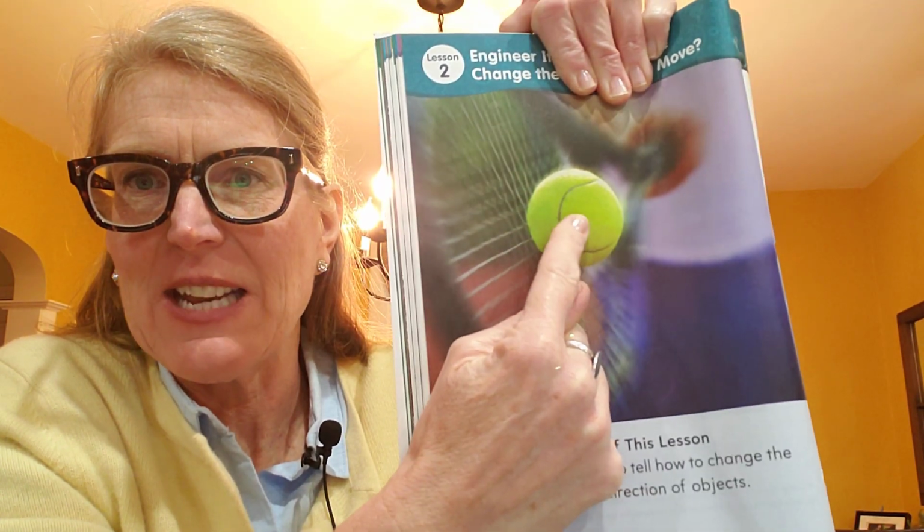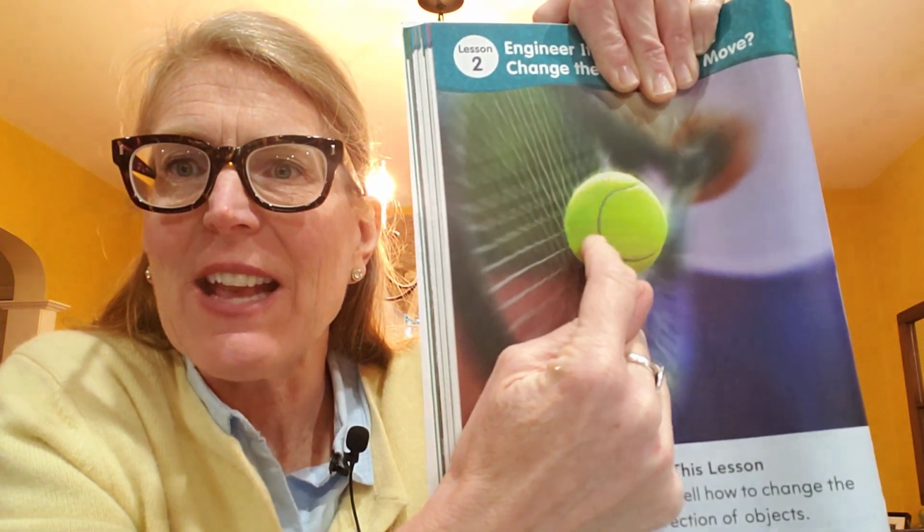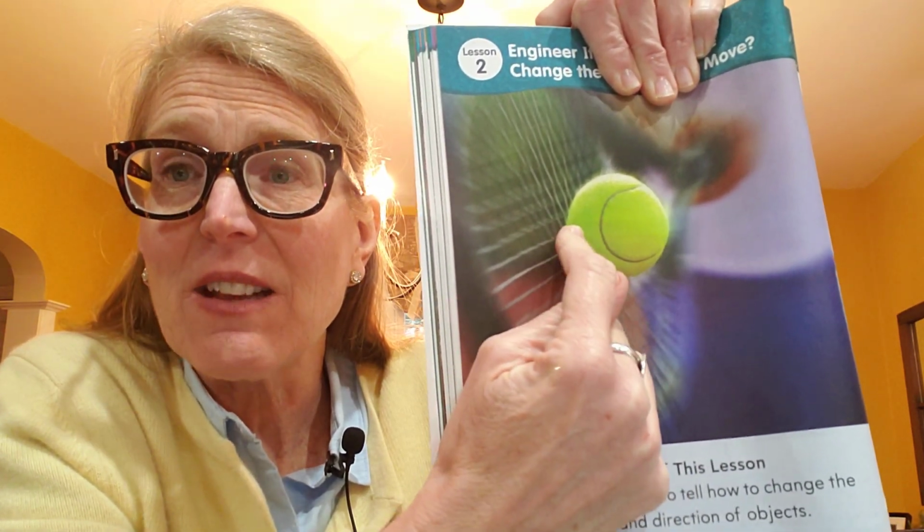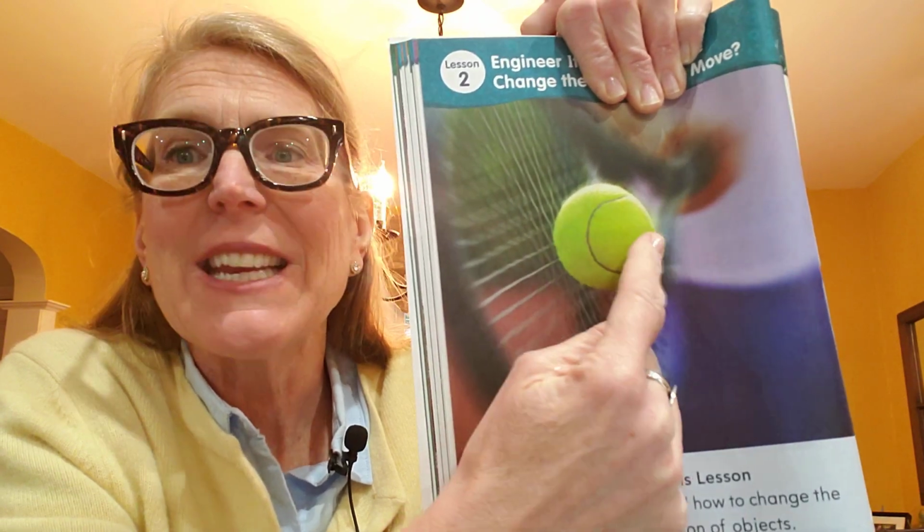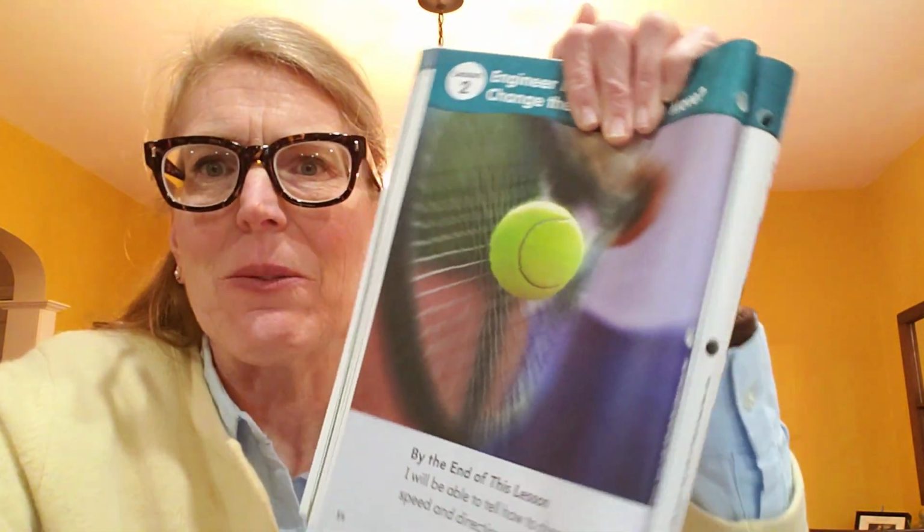Where's that ball heading right now? If you take your finger, where's it heading right now? Very good, it's heading to the tennis racket, right? Okay, it's heading to that tennis racket because what's going to happen soon? It's going to get hit by that tennis racket, right? Exactly. Okay. So, hold on one second, friends.